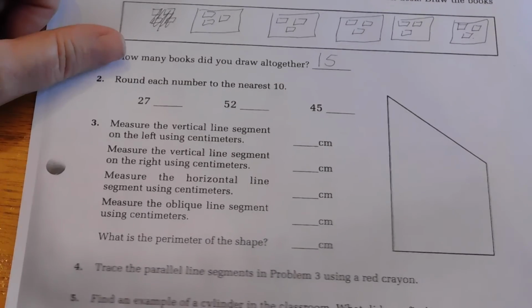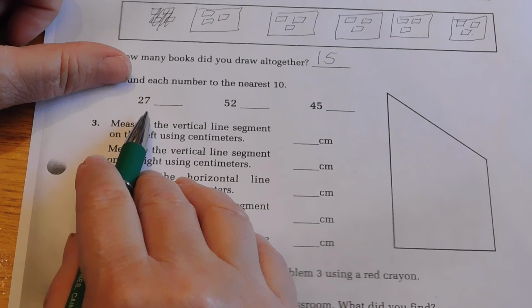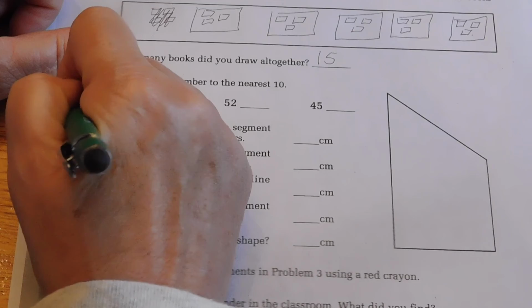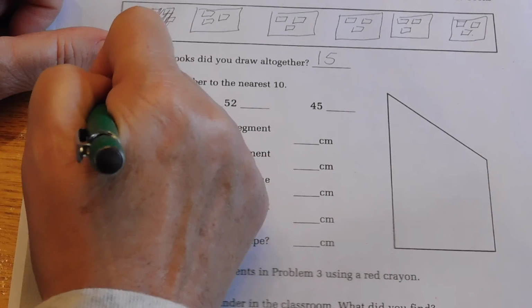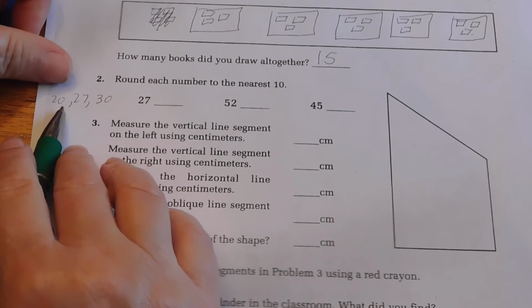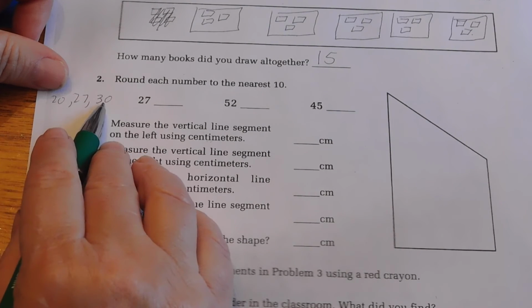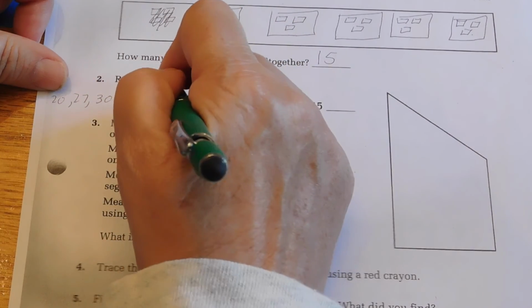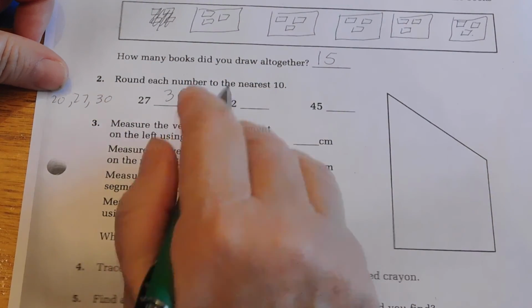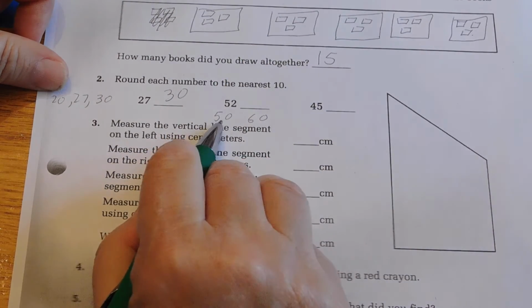Okay. Round each number to the nearest 10. Okay, this is going to be a big jump because we just learned the other thing. So first of all, if you still want to, I'm going to do it here just to help me. The tens number that's less than 27 is 20, and the one that's more than 27 is 30. So I know that when I round it to the nearest 10, it's either going to be 20 or 30, and I have to think of which one 27 is closer to, and it's closer to 30, so I'm going to put 30.